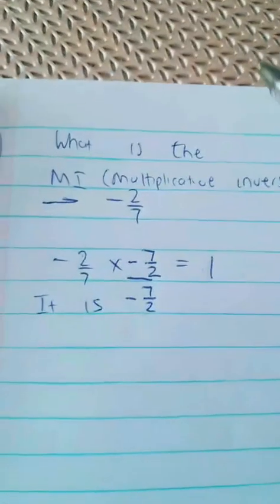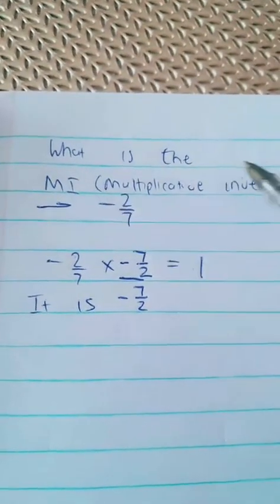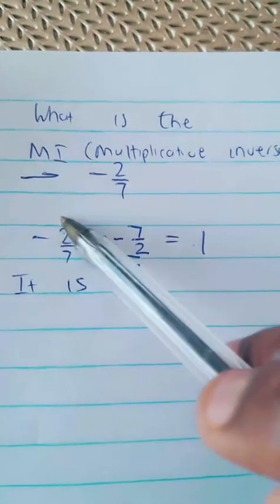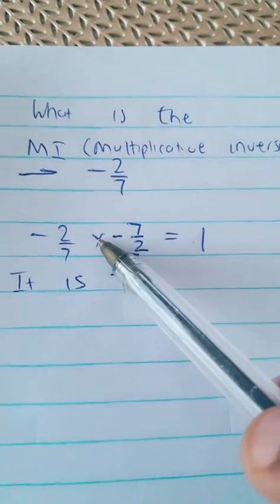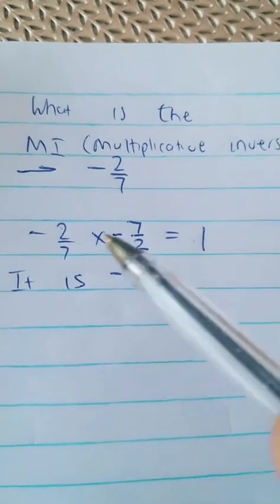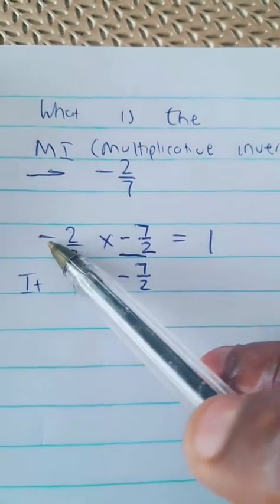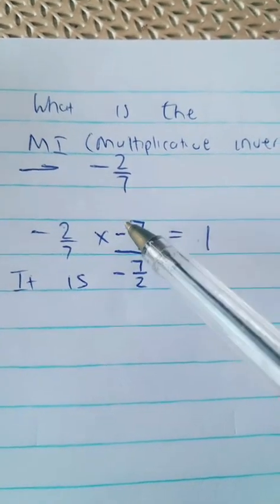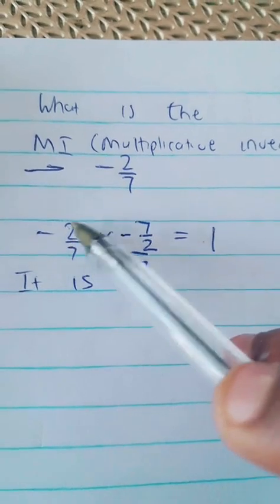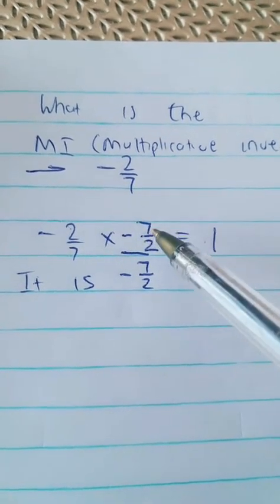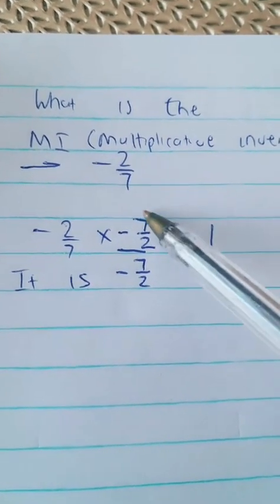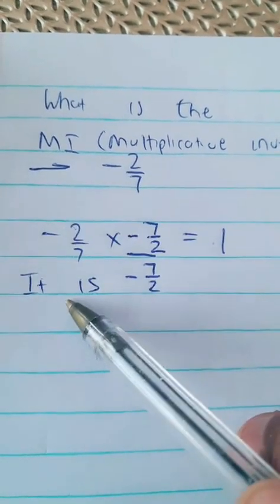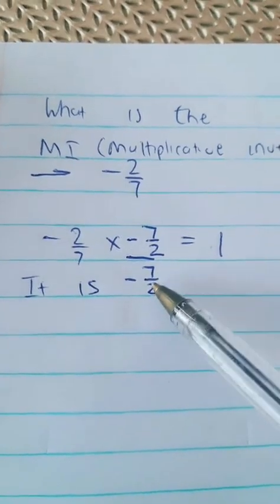And then this one that I just did now. What is the multiplicative inverse of negative 2 over 7? So I wrote down negative 2 over 7 and I said times what will give us 1. So first and foremost, a negative times what will give me a positive? So that means I need to write another negative. Then I write 2 over 7. Its inverse will be 7 over 2, but it will be negative. So that means the multiplicative inverse of negative 2 over 7 is minus 7 over 2.